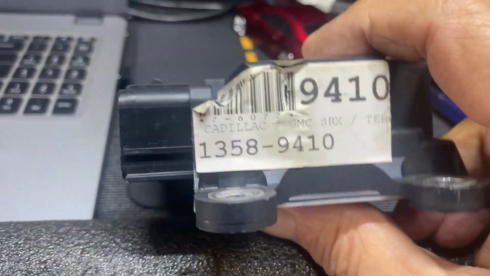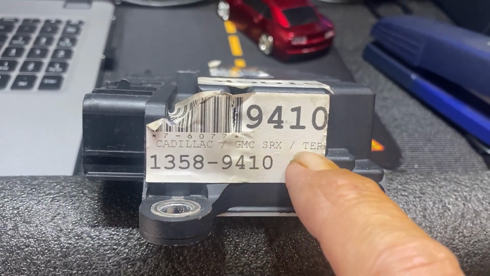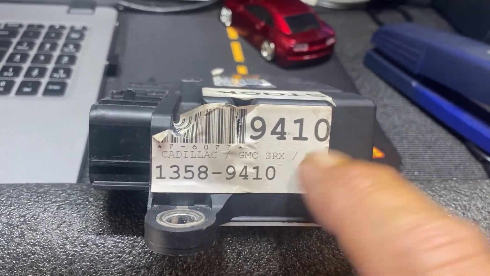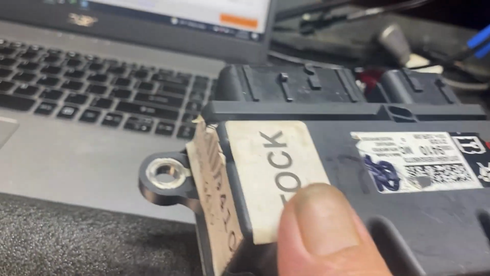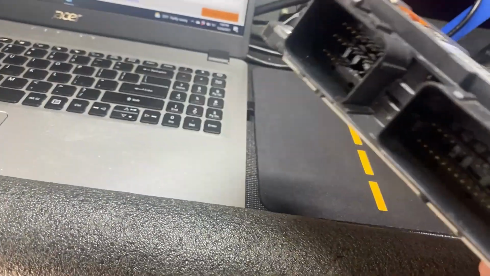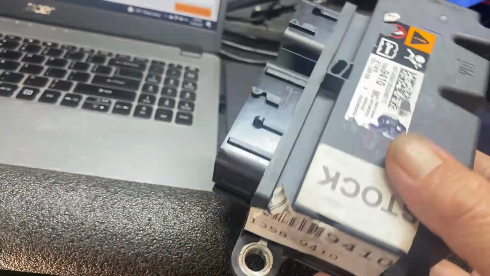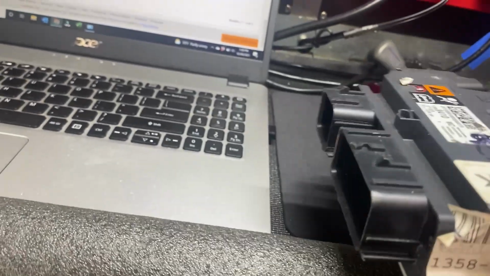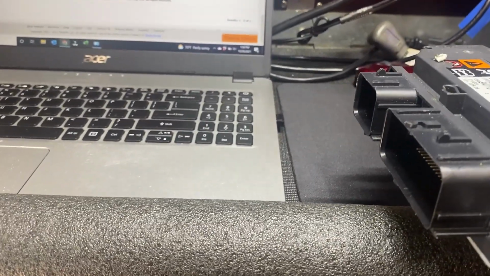And there's a label on the side of it that has Cadillac, GMC, SRX. It looks like it's starting to say Terrain, maybe, but this is the one that was in it. So I assumed that the passenger seat codes were coming from not having this one programmed right and not being the right one for the vehicle. That's how I got there. But on to the next part.